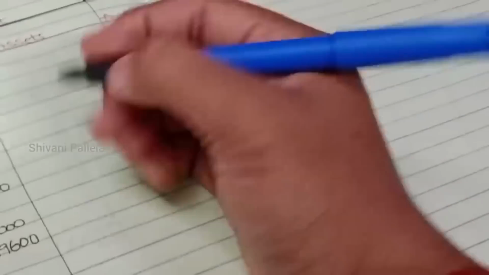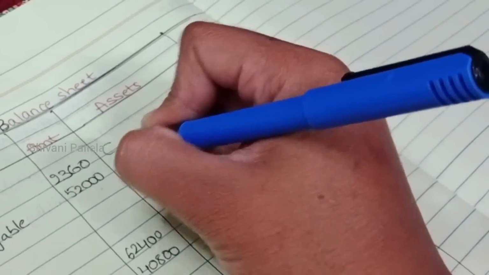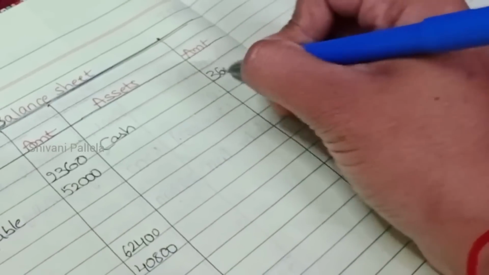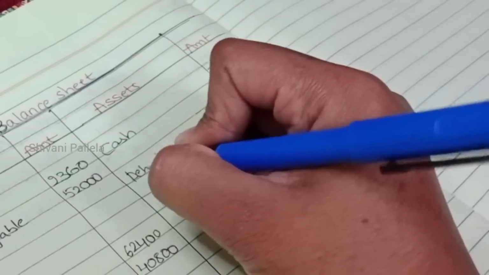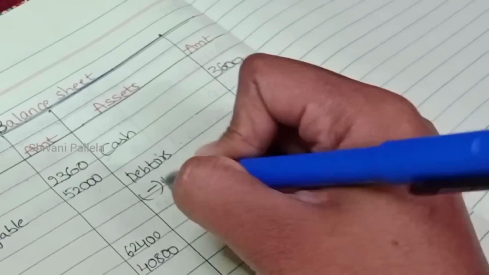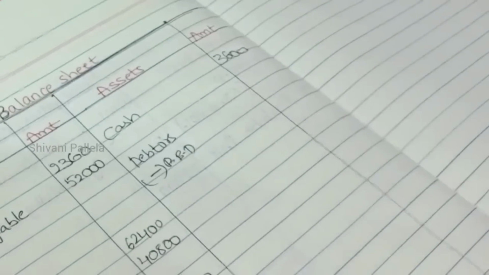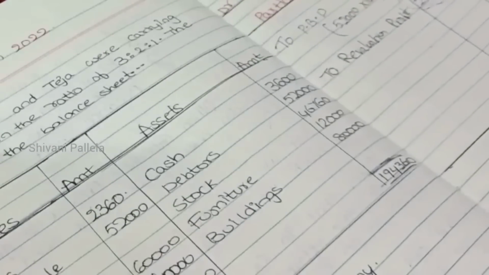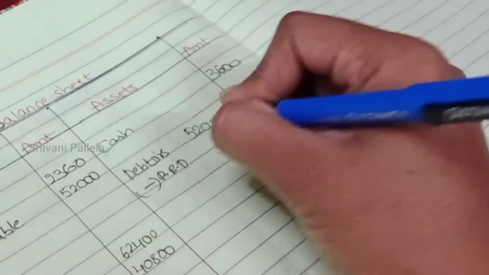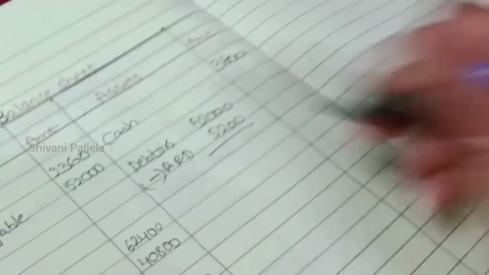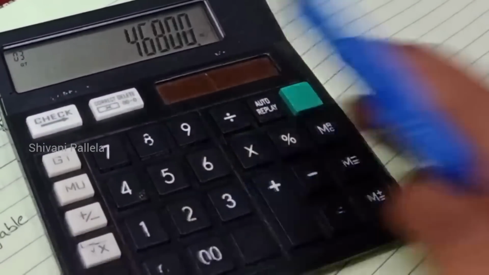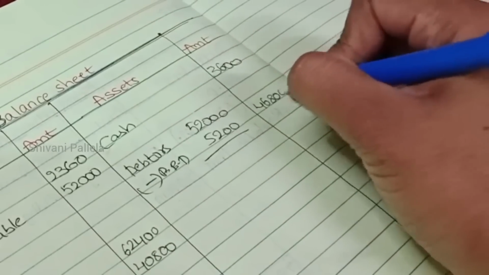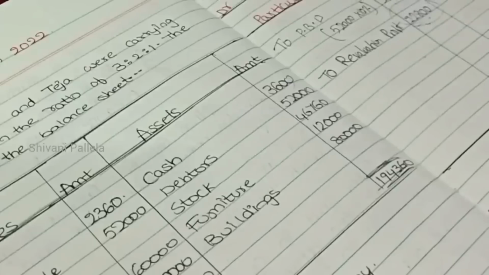Now on the asset side, cash is 3,600. I am putting that cash amount here. And next we have debtors. Debtors have an adjustment, minus provision for bad debts. The debtors value is 52,000, and 10% of that means 5,200. After deducting 5,200 from 52,000, 46,800 will be the answer in the output column.